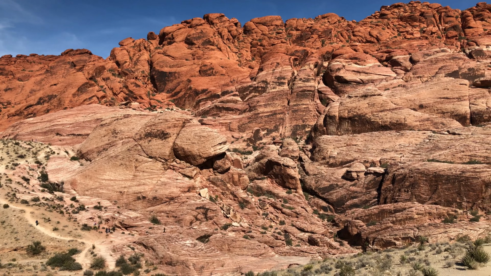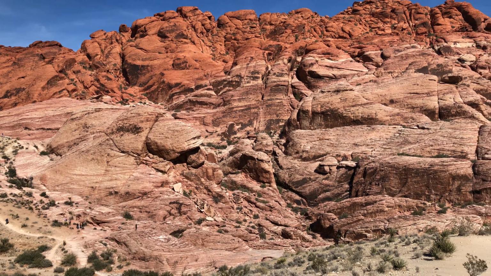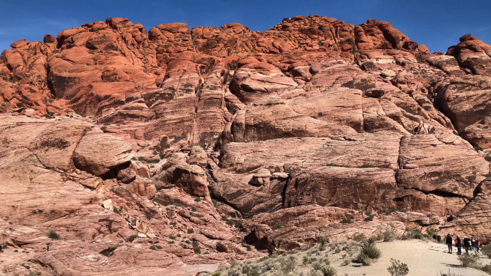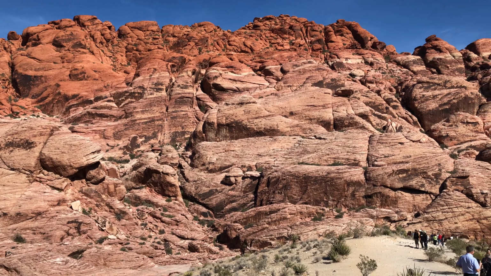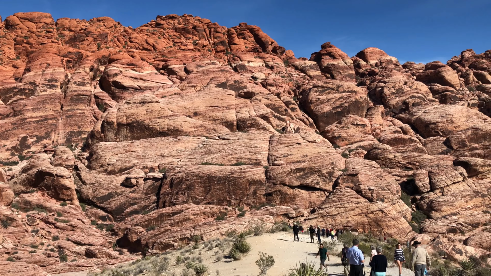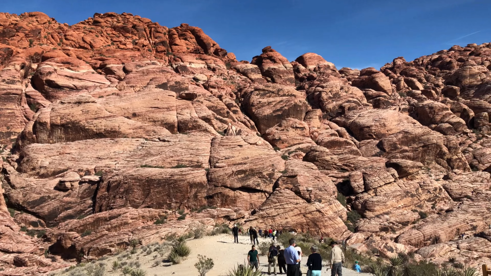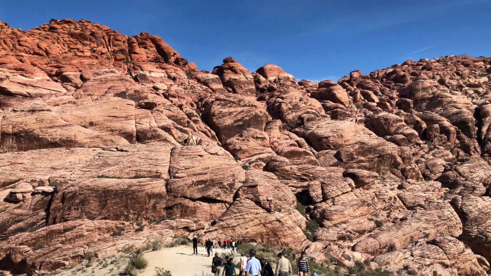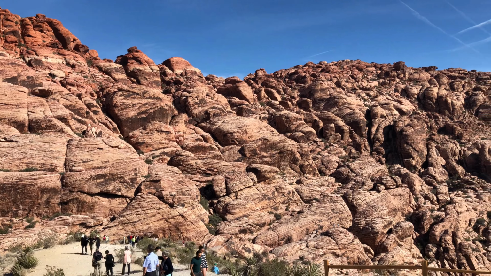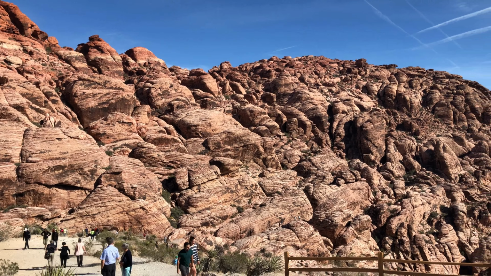This short video of the Red Rock Canyon National Conservation Area was shot primarily to explore the 4K ultra high definition camera inside the iPhone 8 Plus. This video was shot at 30 frames per second, but the camera is also capable of 24 frames per second and 60 frames per second.